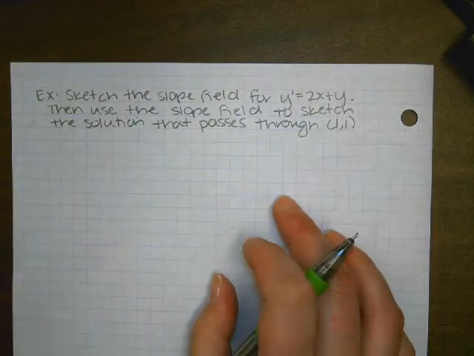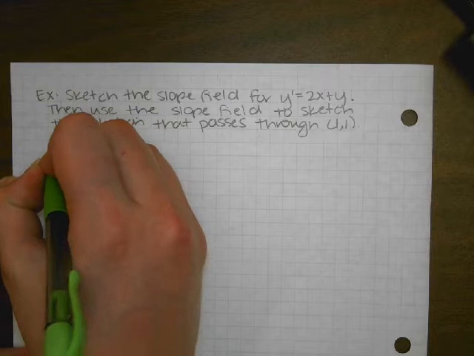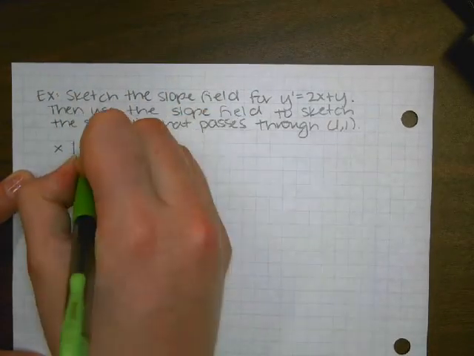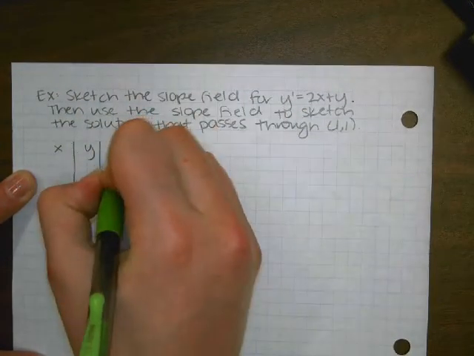All right, so first we're going to make our slope field. So I'm going to have my x values and my y values and my slopes.